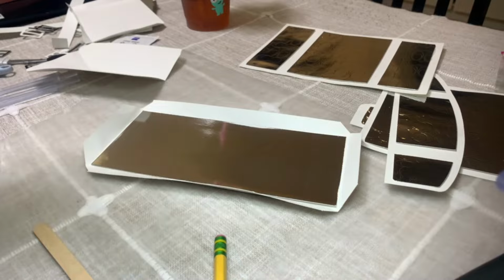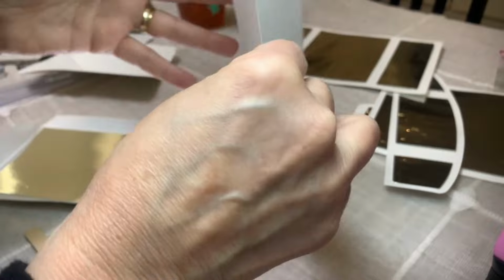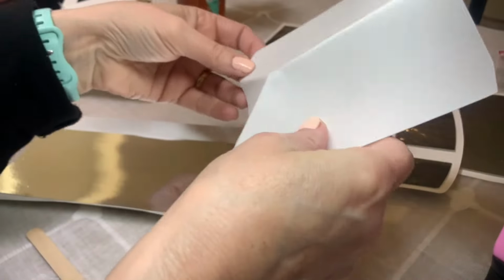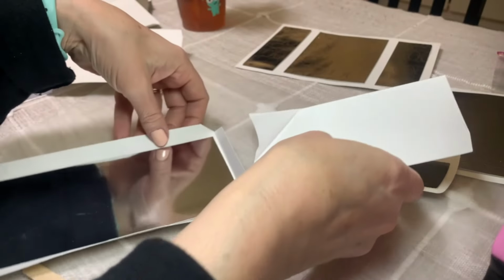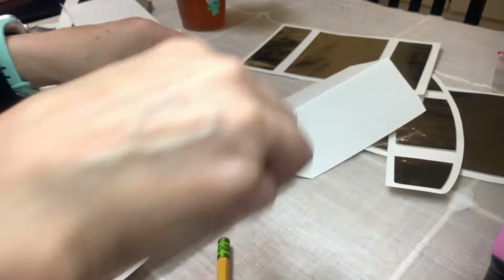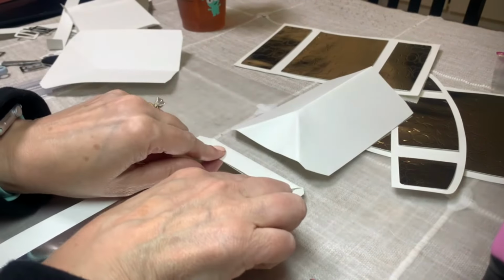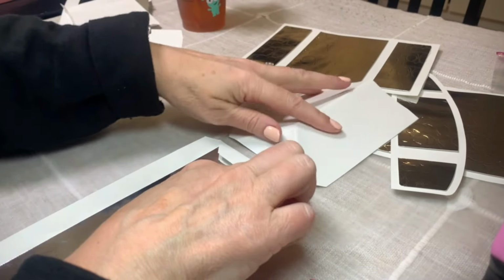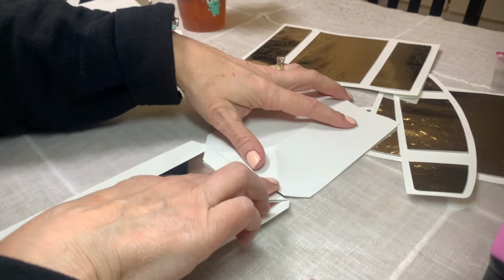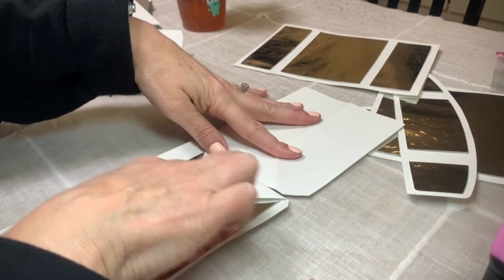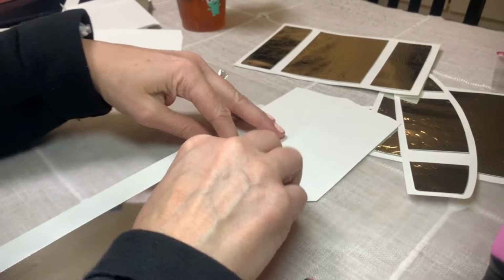Okay, so what I'm going to do is this part that bends in is going to be on the outside. So it's going to be like this, okay? I'm going to lay this down, and I have one end of the purse, and this flap goes down. So what I'm going to do is lay this and bring this up here so it's perfect and it matches. I'm going to glue this and then place it down. So let's do that.